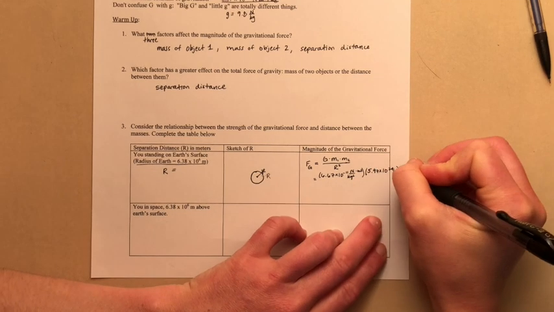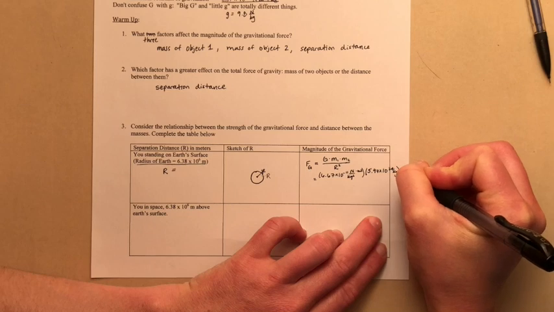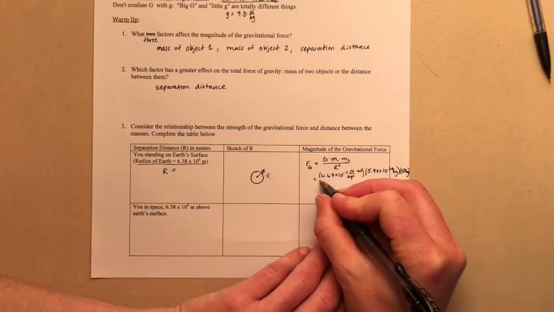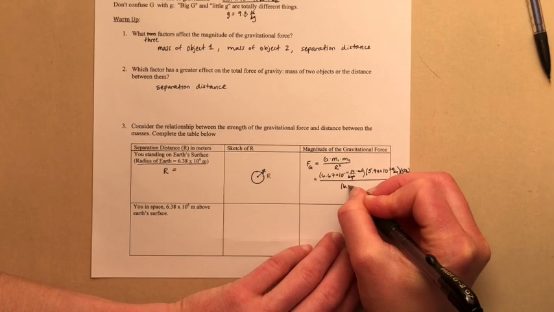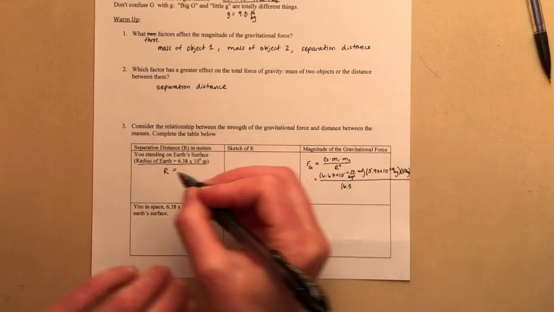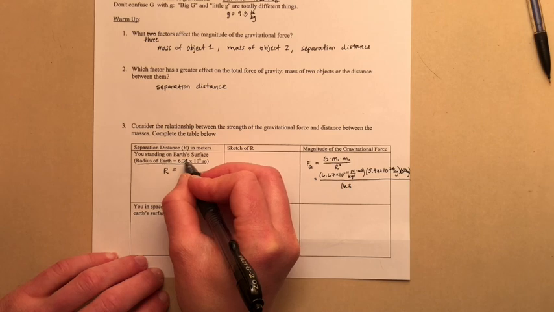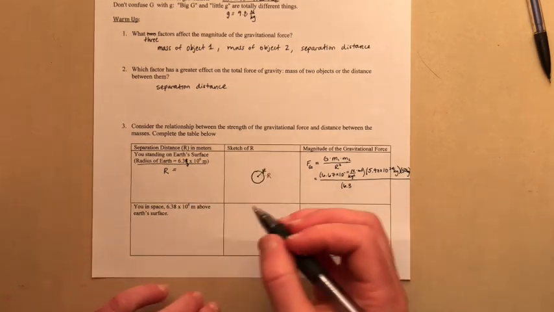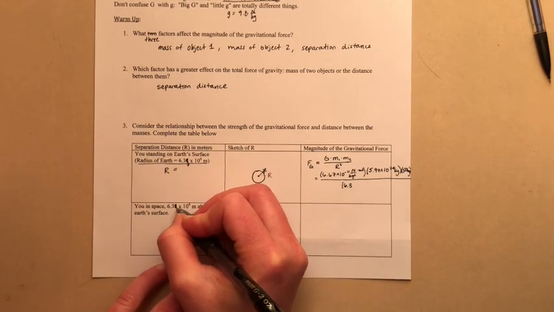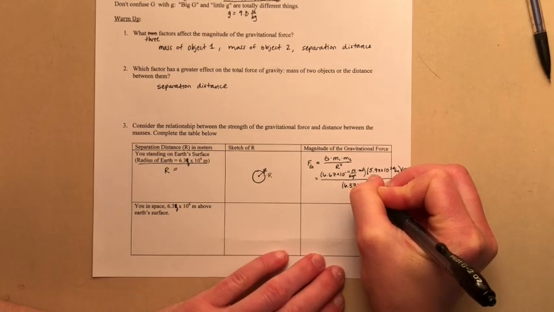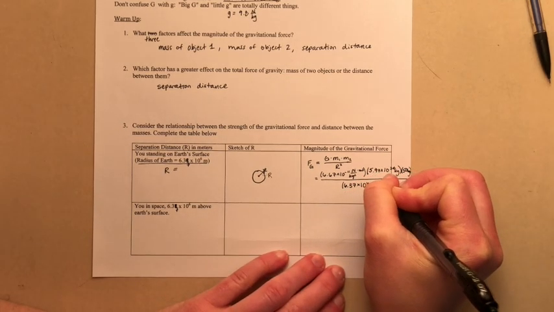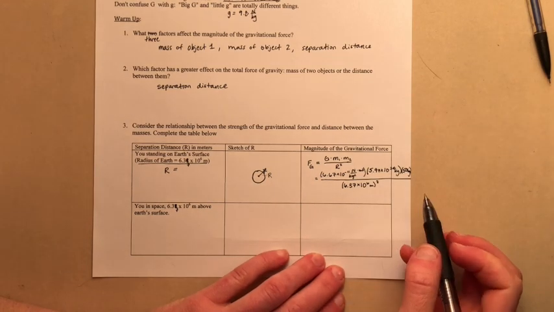Let's say your mass is 50 kilograms. We'll be consistent there. And then all divided by the separation distance, which is the 6 point. You know what? This says 6.38, but this came up before, that this is actually 6.37. That's an old value. All of these should be 6.37. Okay, and then we have to remember to square the radius.